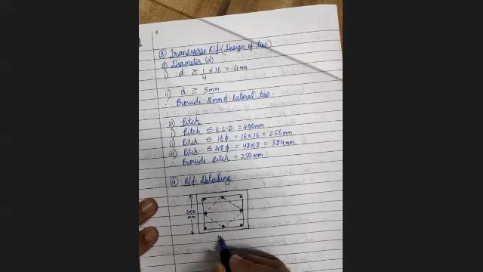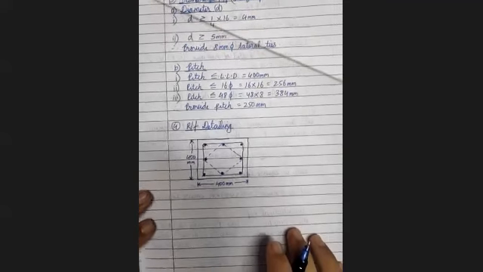And so we know that even this is 400 mm. It's a square column. So this is the cross section of the column, and we will also draw the longitudinal section.